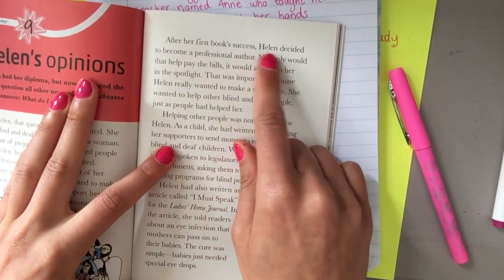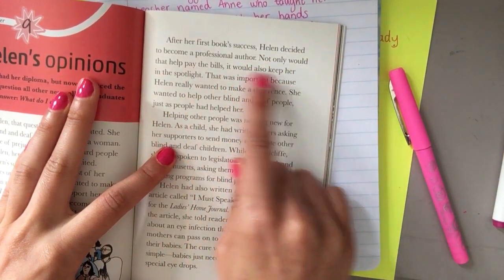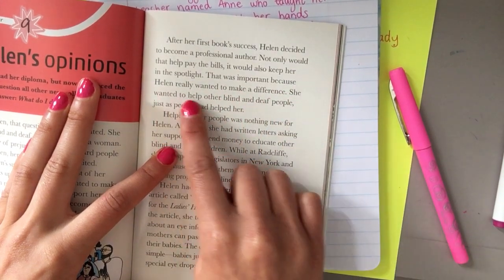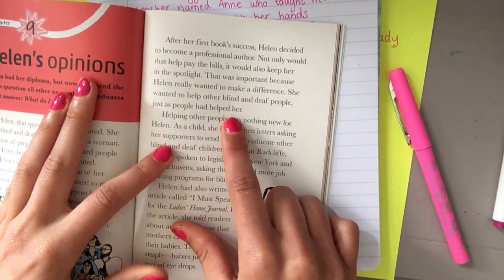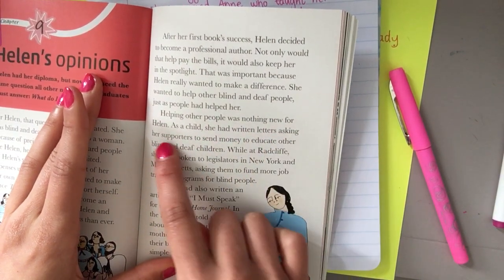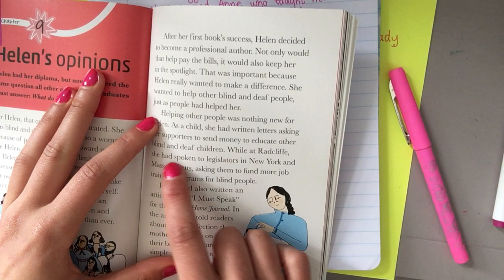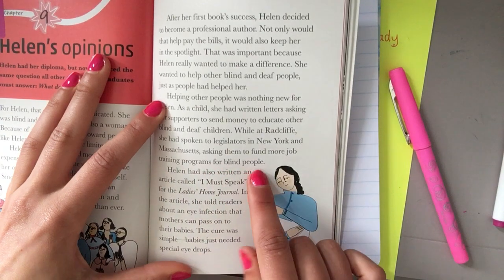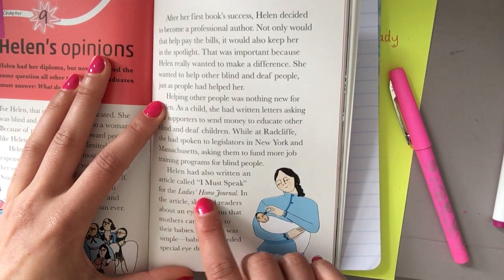After her first book's success, Helen decided to become a professional author. Not only would that help pay the bills, but it would also keep her in the spotlight. That was important because Helen really wanted to make a difference. She wanted to help other people, other blind and deaf people, just as people had helped her. Helping other people was nothing new for Helen. As a child, she had written letters asking her supporters to send money to educate other blind and deaf children. While at Radcliffe, she had spoken to legislators in New York and Massachusetts, asking them to fund more job training programs for blind people. Helen had also written an article called I Must Speak for the Ladies' Home Journal.